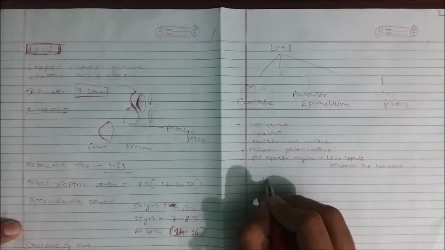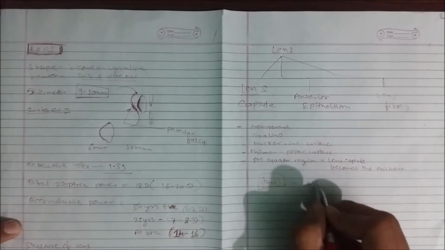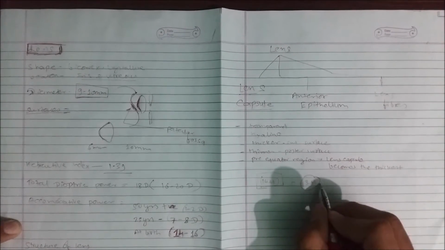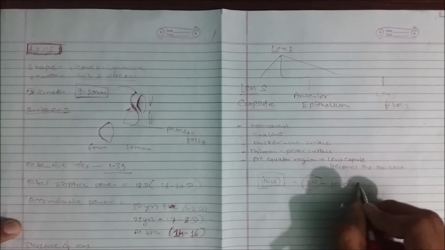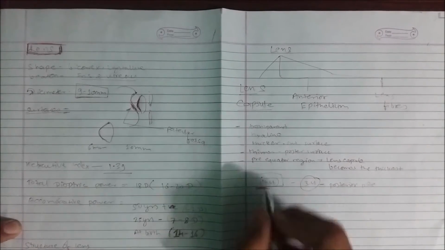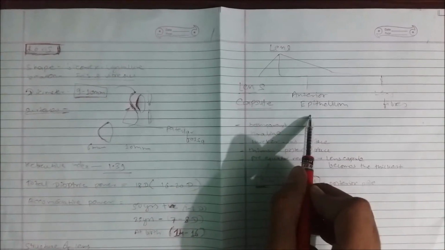Now, thickest means how much? What is the range? It's around 14 micron. The highest possible thickness is 14 micron, and the least possible thickness is around 3 micron. That 3 micron can be in the posterior pole, and this 14 micron, the thickest one, can be at the pre-equator region.